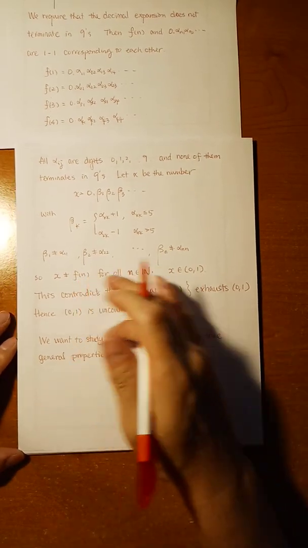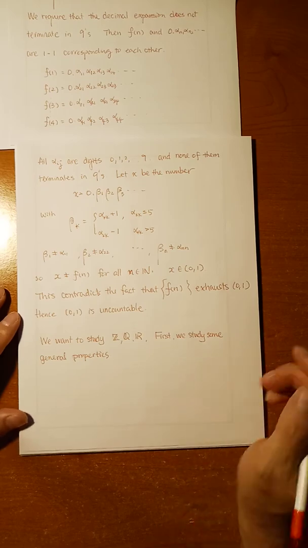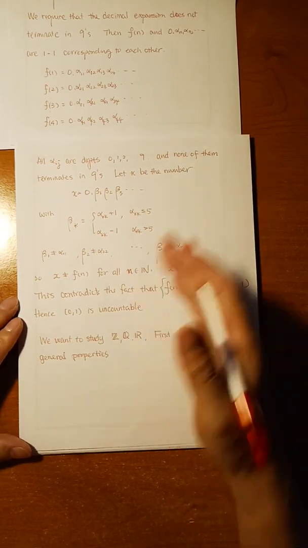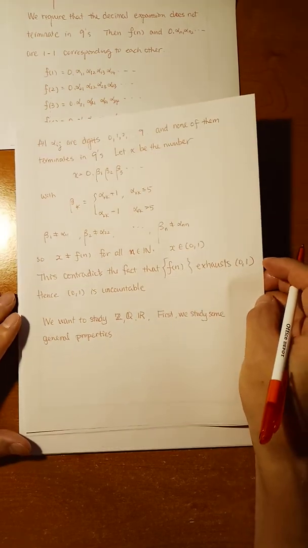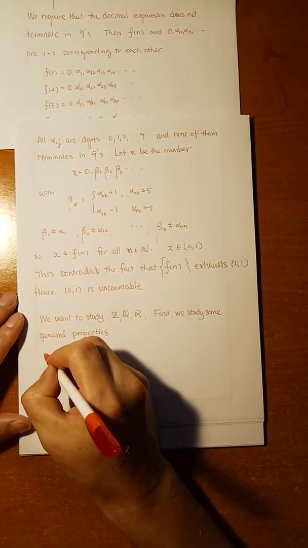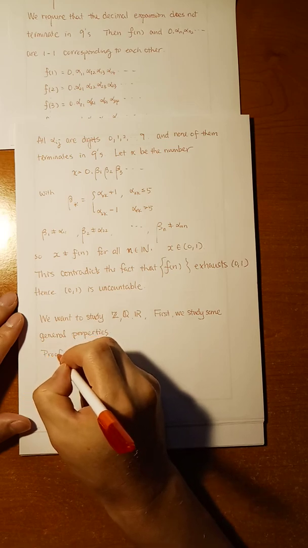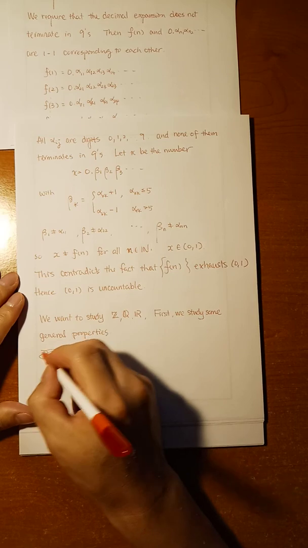After the general properties, we will give the statement about Z, Q, R. N is countable, so N is nothing to discuss. So we start from Z, Q, R. Statement, sorry, not proof.